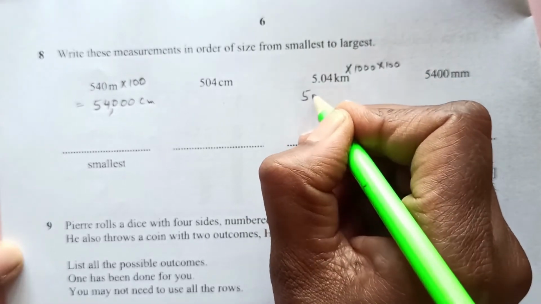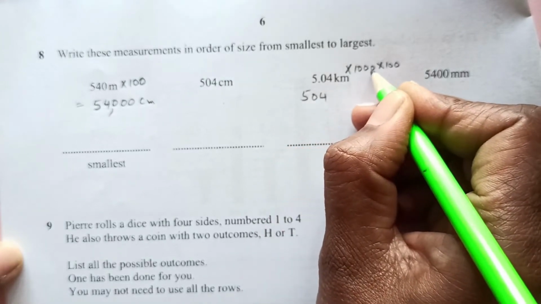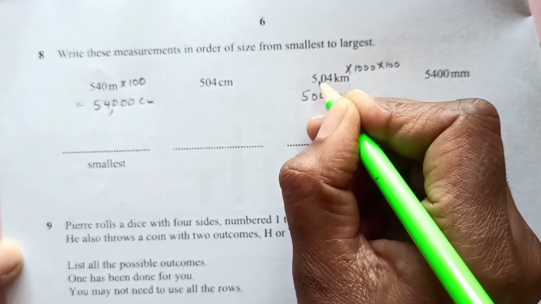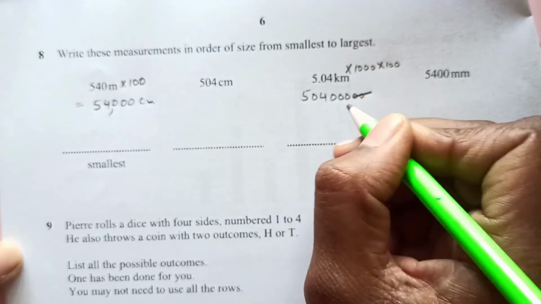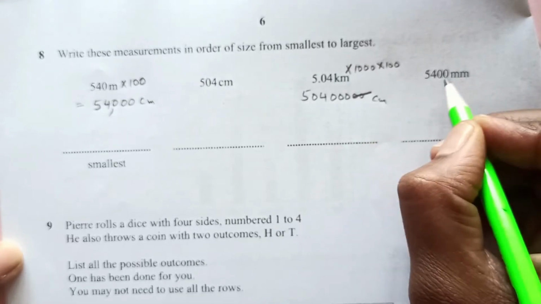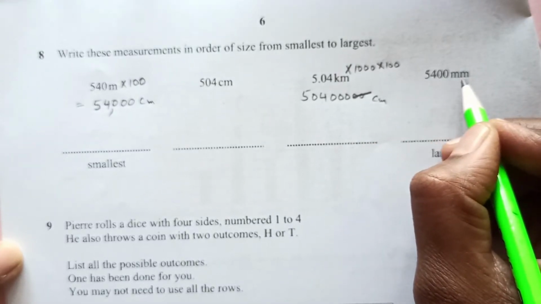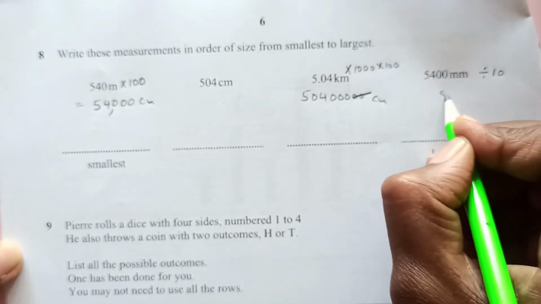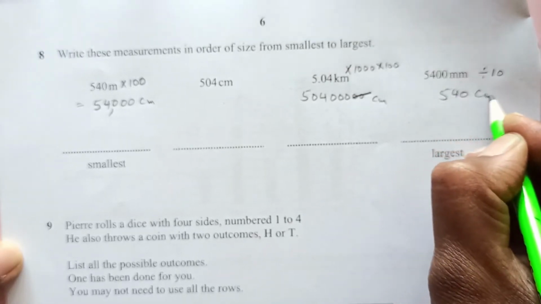So this is 504, then 5 zeros, but there are 2 decimal places, so these 2 zeros will be gone. And millimeter to centimeter, divide by 10. So this is 540 centimeters, right?